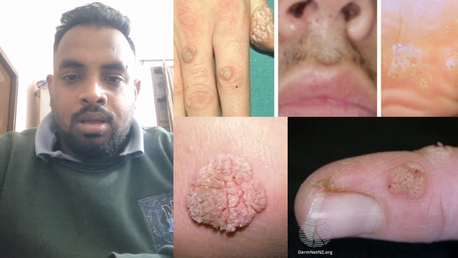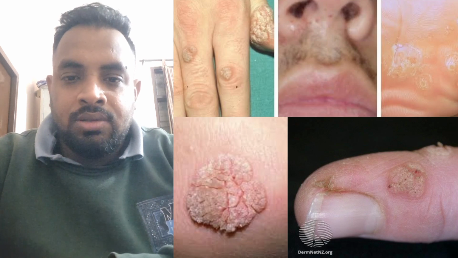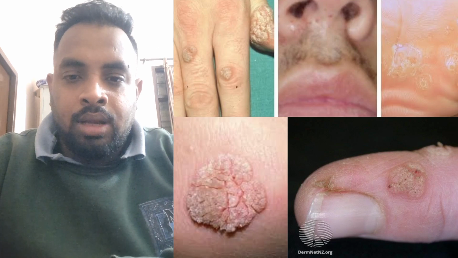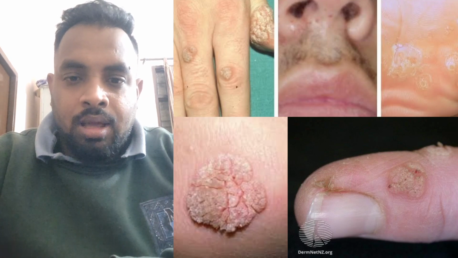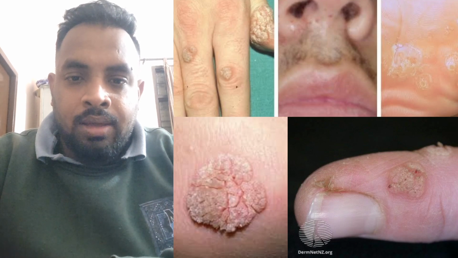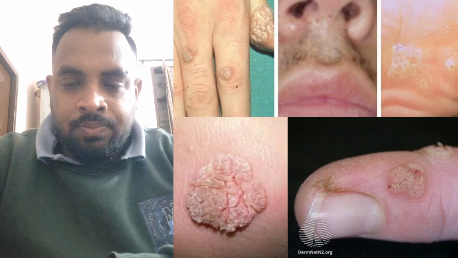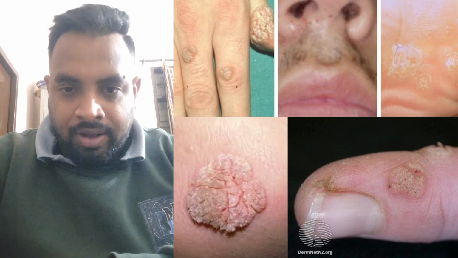wart. Another reason may be a defect in the genes that cannot upregulate or downregulate immune response cells, leading to the overproduction of cytokines, and these cytokines in turn deplete the immune environment, leading to more and more production of viral genes that cause HPV infection.